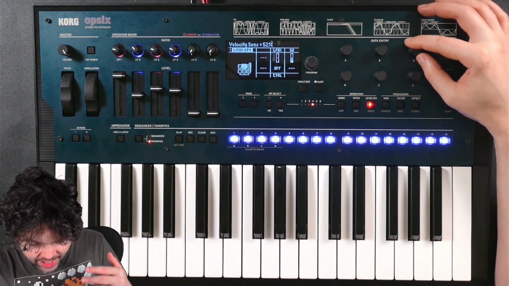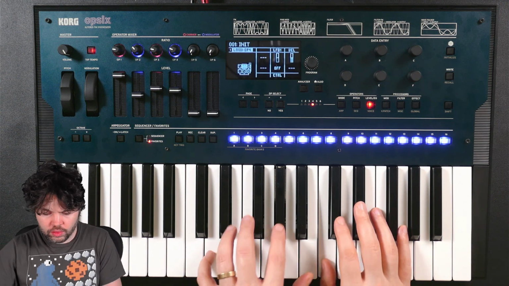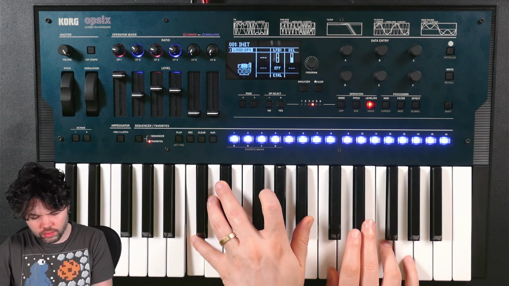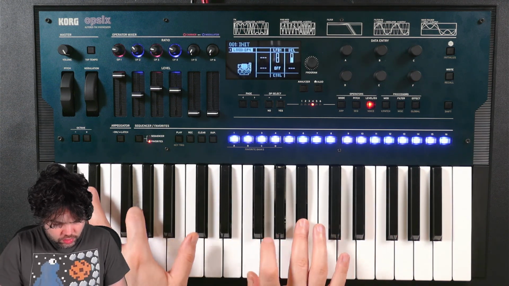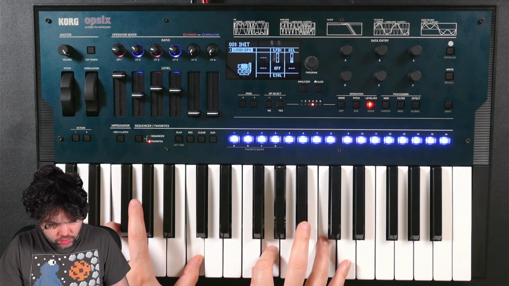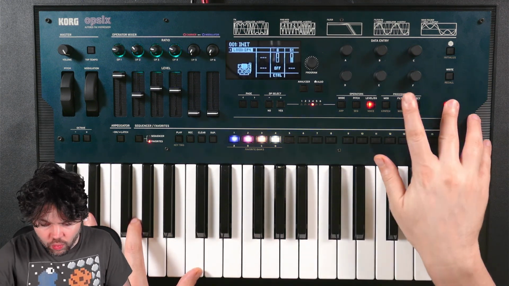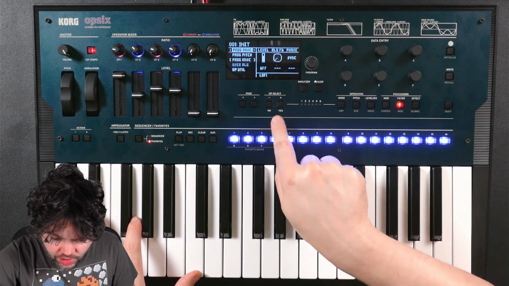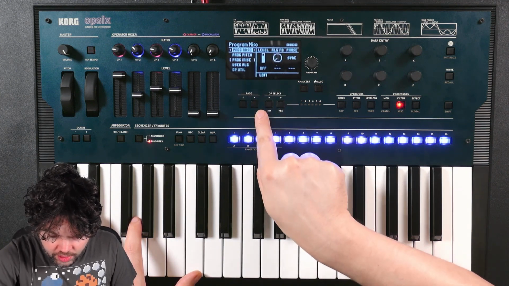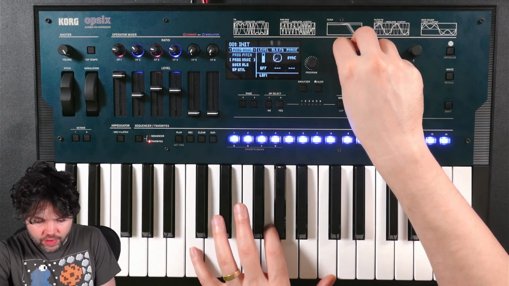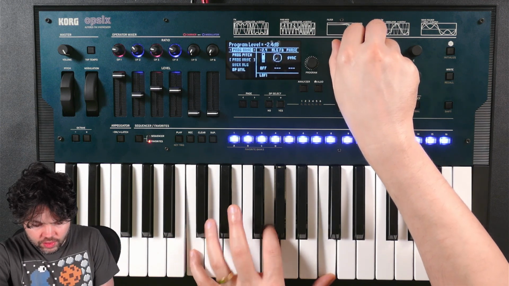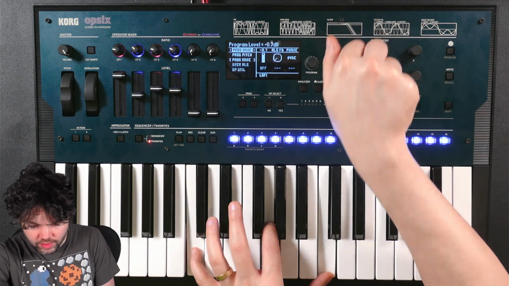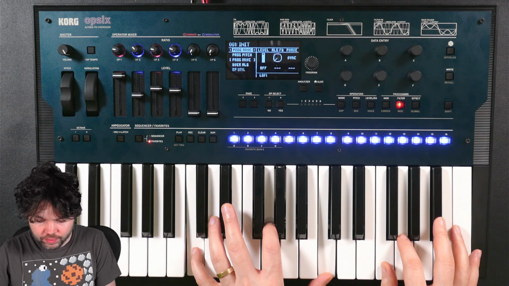Let's just listen to how that sounds. Overall, the sound's getting a bit quiet, so I'm going to go into the miscellaneous settings and I can increase the level of the sound.